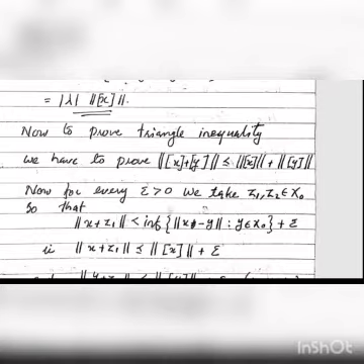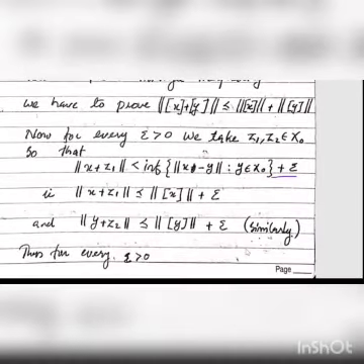So with the condition that norm of x plus z1 should be less than the infimum of norm of x minus y such that y belongs to x naught, plus epsilon. Since it is valid, since it is going to be the infimum. Now here again you will get that norm of x plus z1 is less than or equal to norm of the equivalence class of x plus epsilon, and norm of y plus z2 is less than or equal to norm of y plus epsilon.